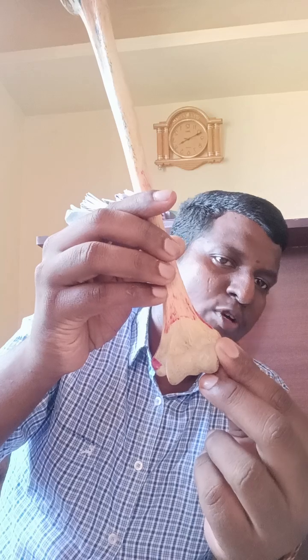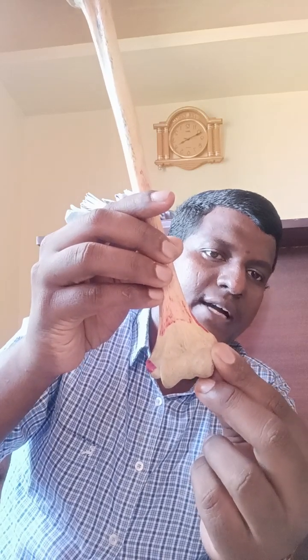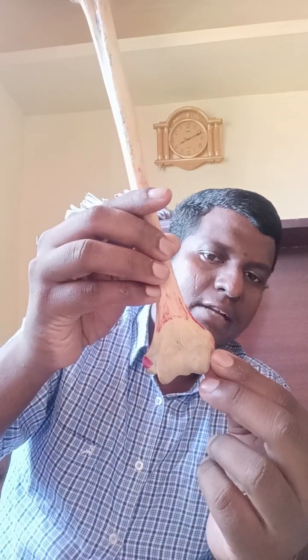This flexor origin gives attachment to the flexor muscles of forearm. Pain in the medial epicondyle is known as golfer's elbow. You can remember it as GM. G for golf, M for medial epicondyle. Then the lateral epicondyle is known as tennis elbow. You can remember it as TL. T for tennis elbow and L for lateral epicondyle.